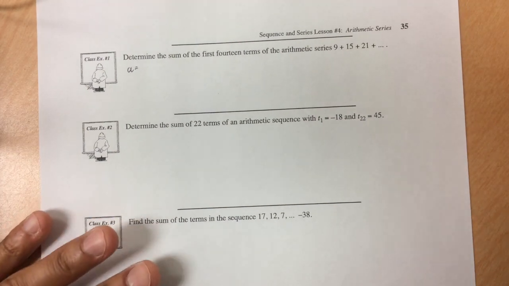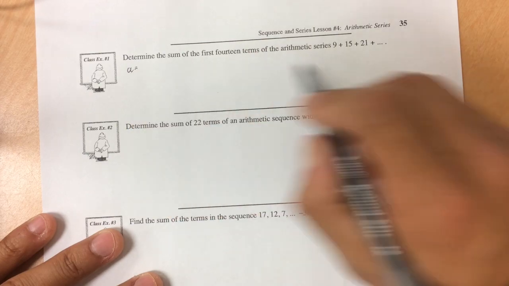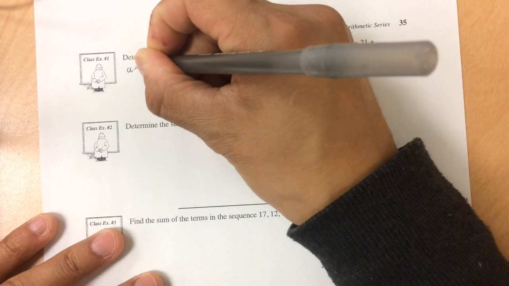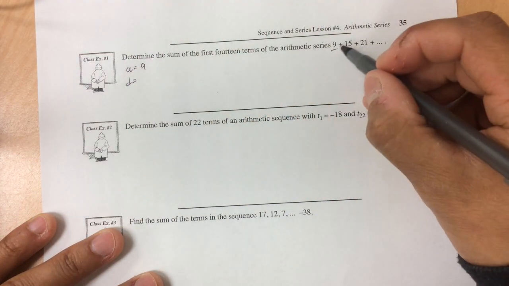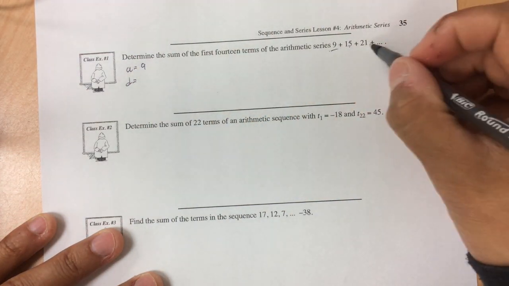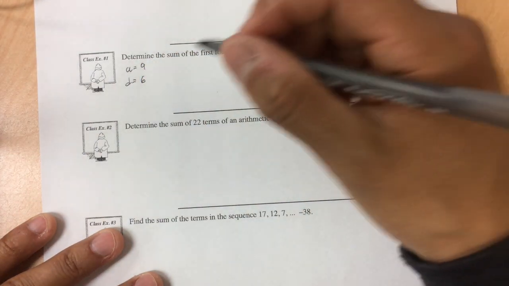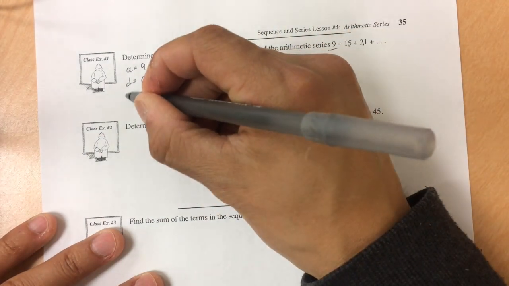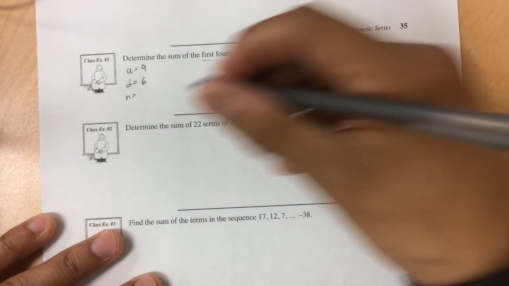What are the known pieces of information that we have? Well, first of all, we know what our first term is. Our first term is 9. We know what our difference is, right? We know that the difference from 15 to 9 is 6. From 21 to 15 is 6. So we have a common difference of 6. And we know what our value of n is because we want to know what the first 14 terms are going to be.